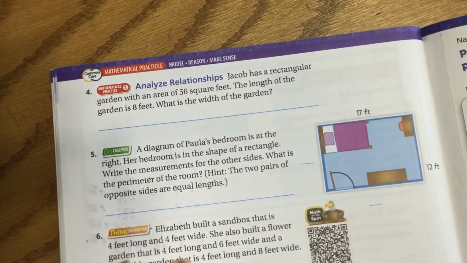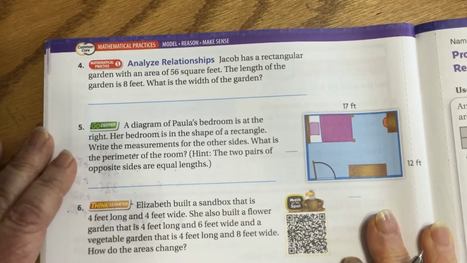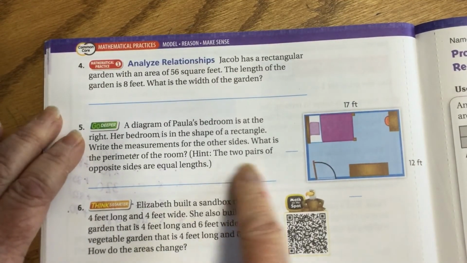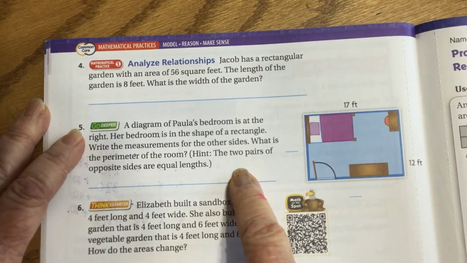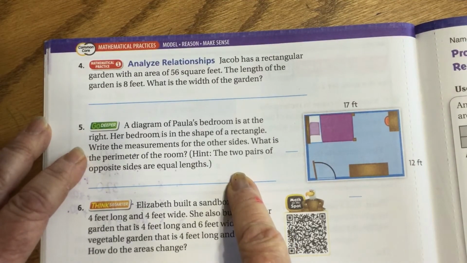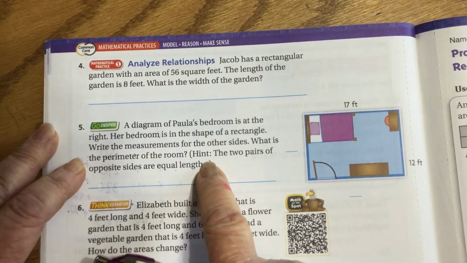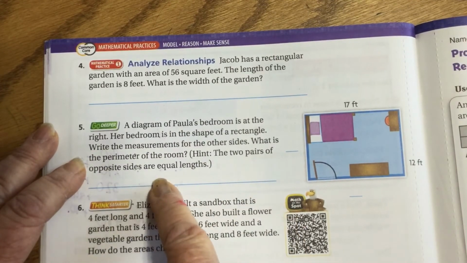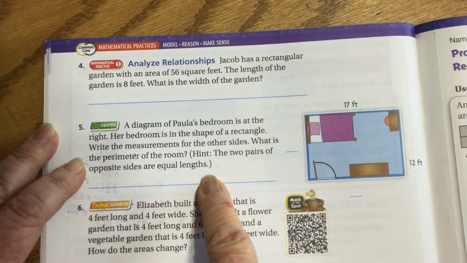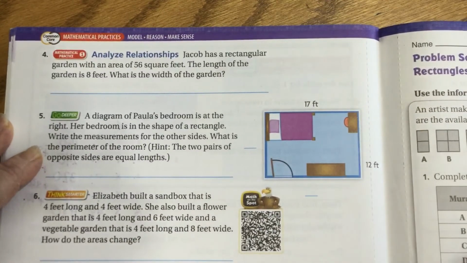So, let's do one of the word problems back here. A diagram of Paula's bedroom, I'm doing number 5, is at the right. Her bedroom is in the shape of a rectangle. Write the measurements for the other sides. What is the perimeter of the room? There's a hint. 2 pairs of opposite sides are equal lengths. That's the definition of a rectangle. Opposite sides are equal in length.